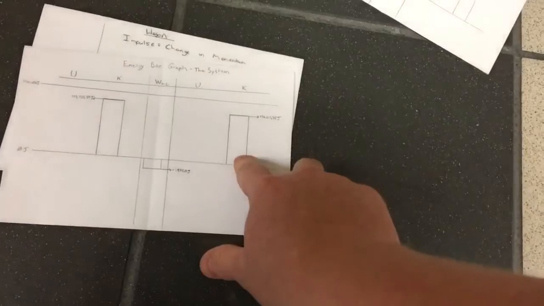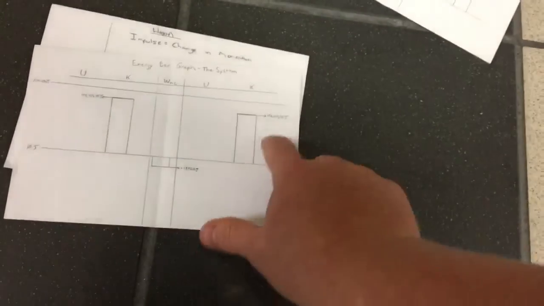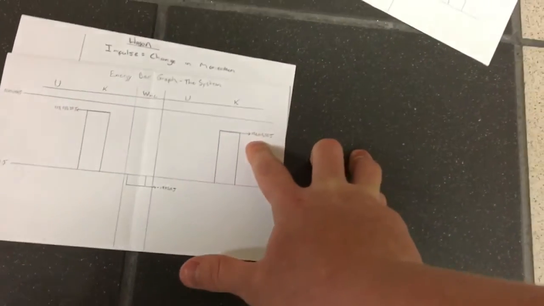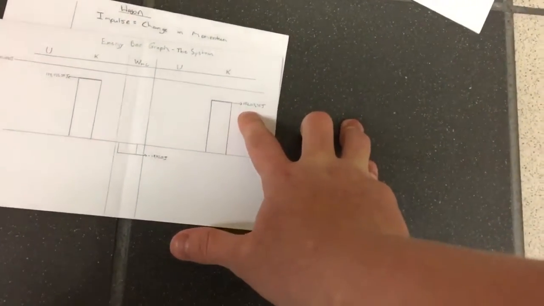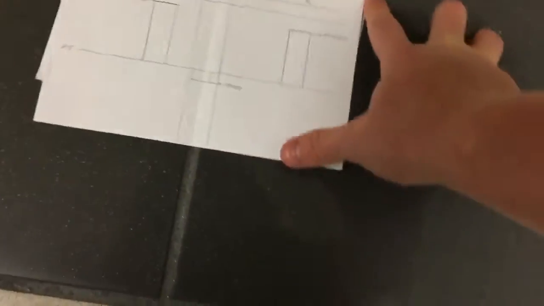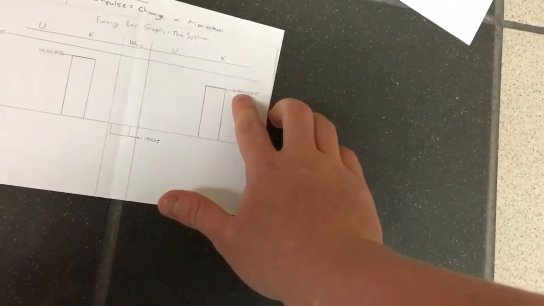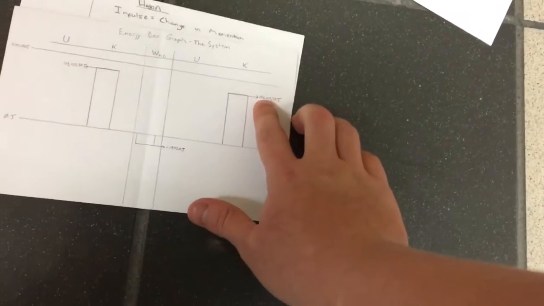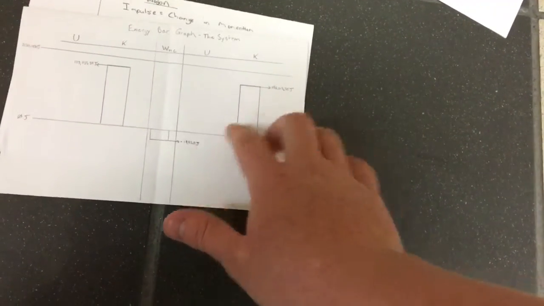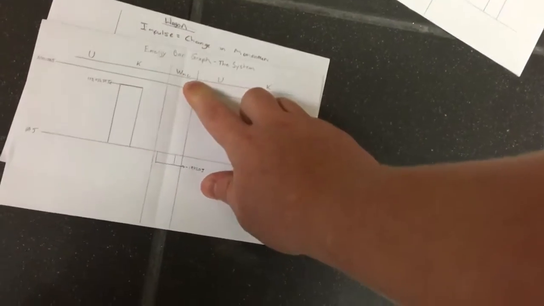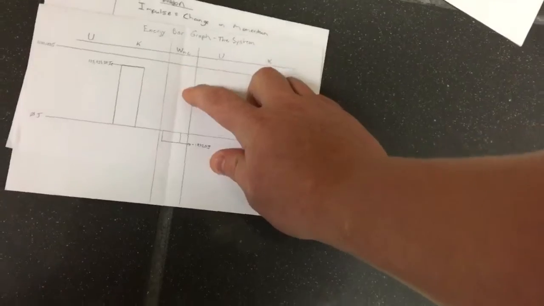For the kinetic energy after the collision, we added both kinetic energies after the collision and came up with 156,013.35 joules. If you subtract the kinetic energy before the collision and the kinetic energy after the collision, you will get the difference of 19,920 joules. This is the work done by the non-conservative force.